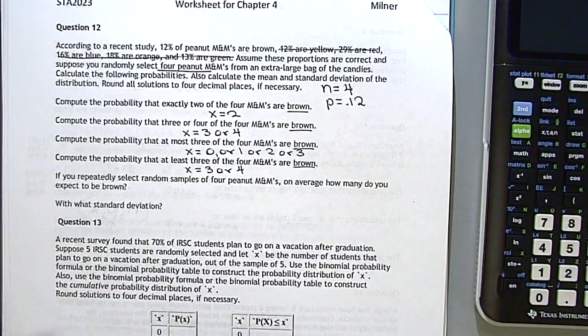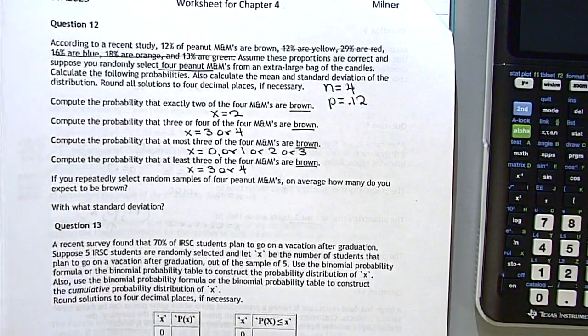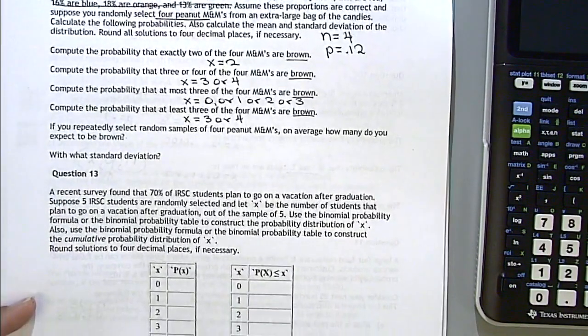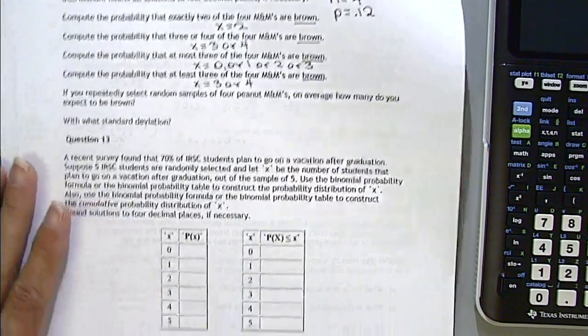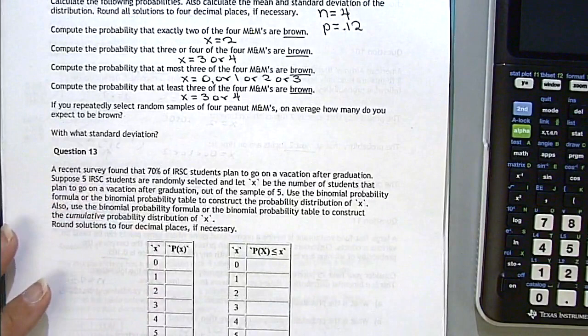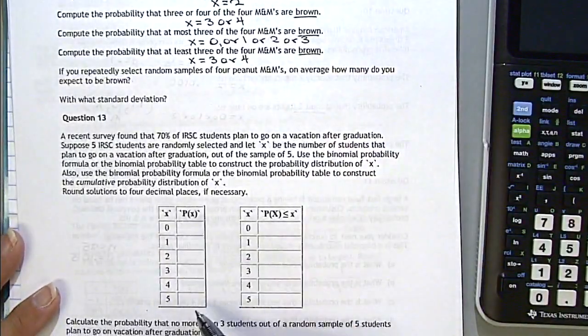Okay. Let's talk about a cumulative probability distribution now, okay? So we have a survey, and it says that 70% of IRSC students plan to go on vacation after graduation, and we're going to select 5 students at random and create a probability distribution. They told us that 0 through 5 is the possibilities, and they want to know what the probabilities are.